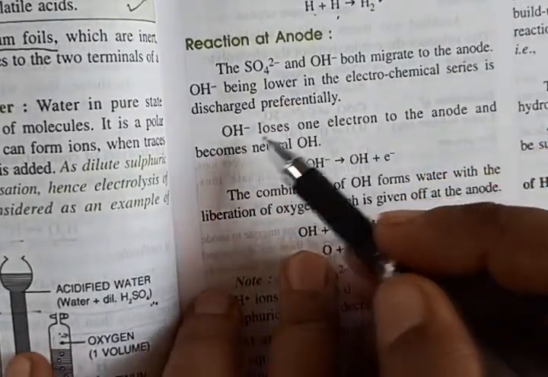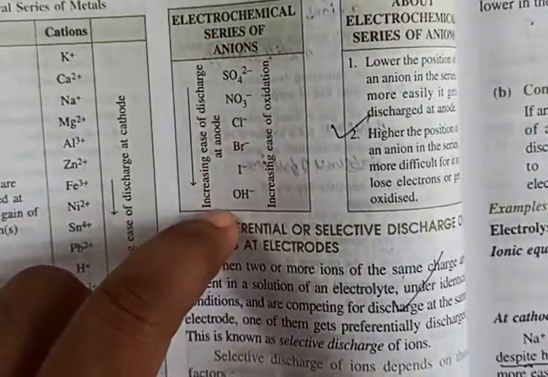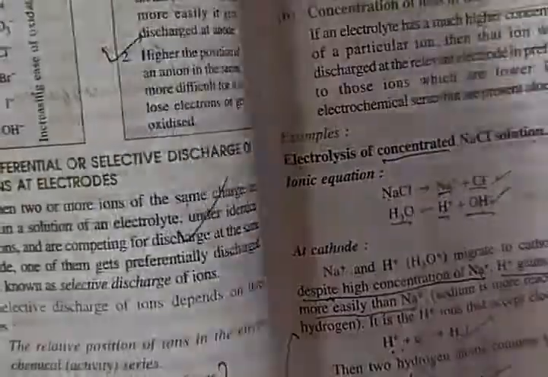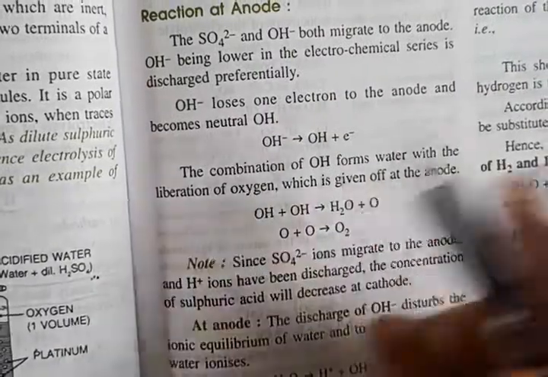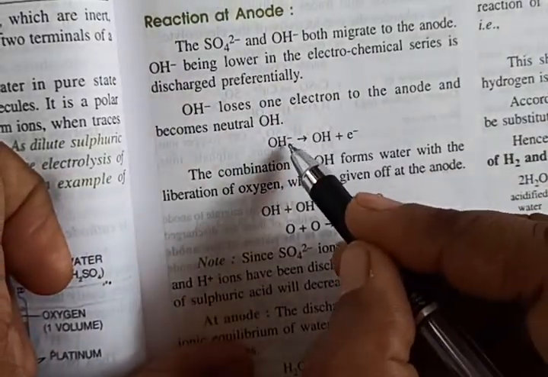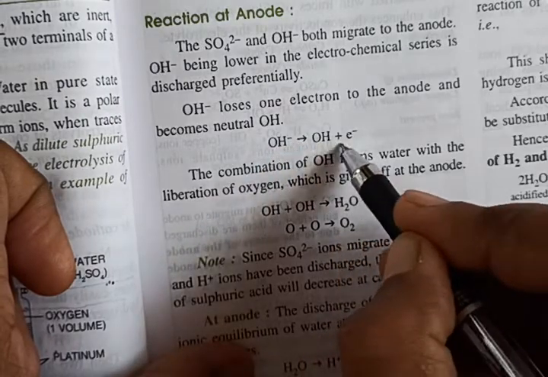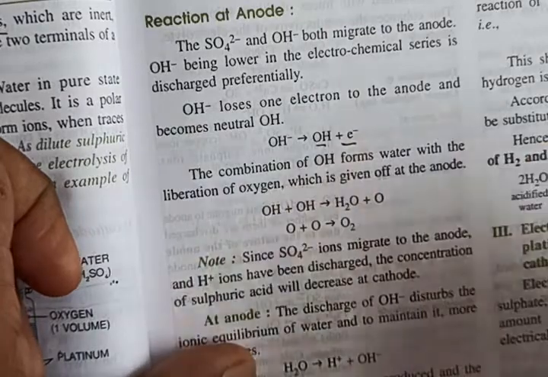Now the reaction at the anode. Sulfate and OH- ions migrate towards the anode, and because OH- comes lower in the electrochemical series, see this series on page number 108, where sulfate ion is here and OH- ion is there, OH- will lose 1 electron. OH- loses 1 electron to form OH, and 1 electron is lost.